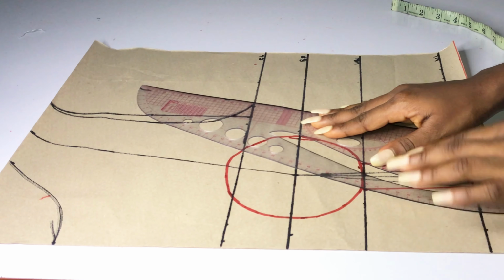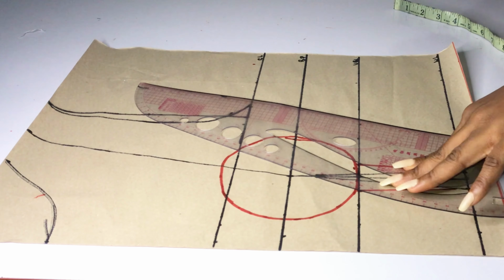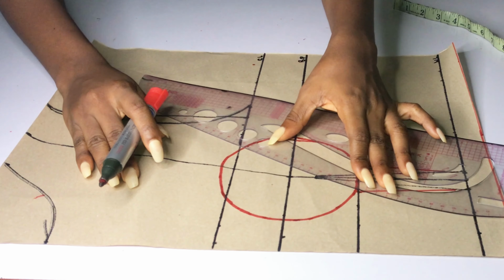I'll just use my ruler to connect from my under bust to the part where the dart ended, just like you see me doing.